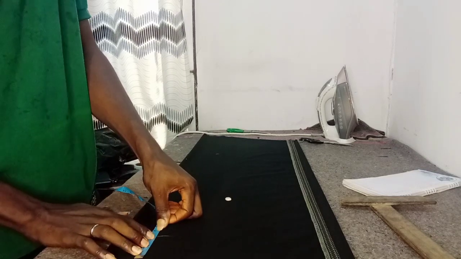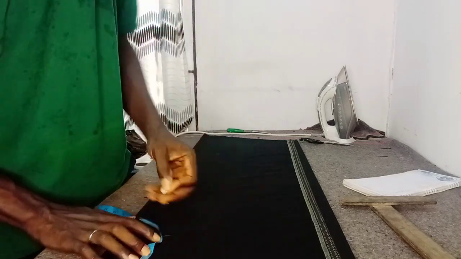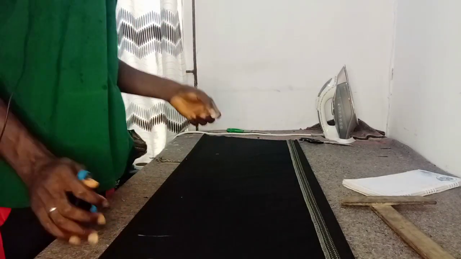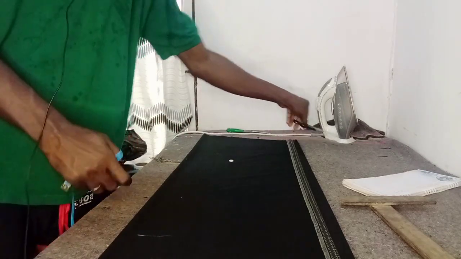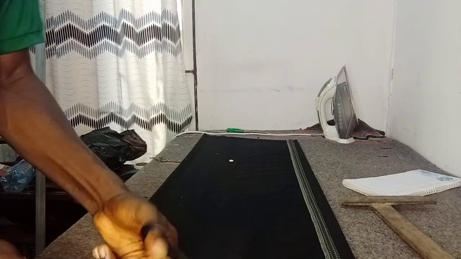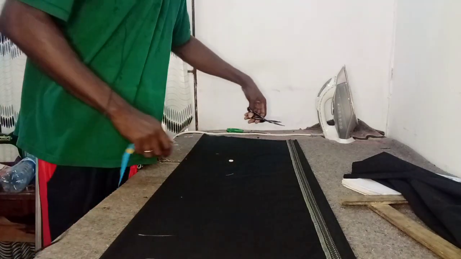So in total now we have added 6 inches to the main measurement. And don't forget we are still cutting the two sides together, so don't make a mistake. So the actual measurement plus an additional 6 inches.